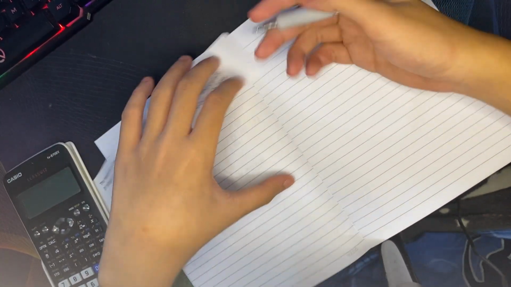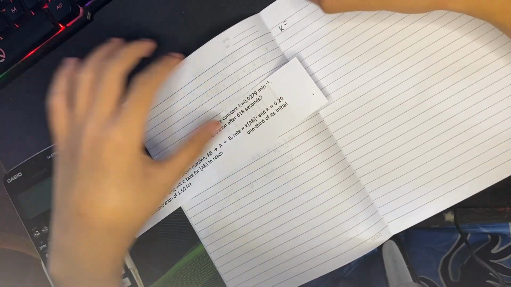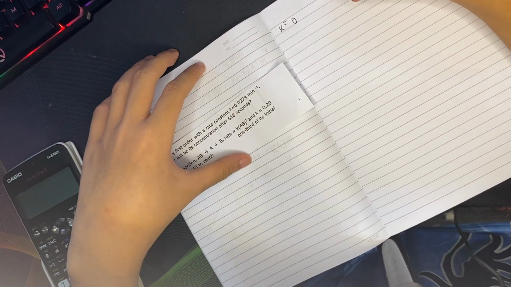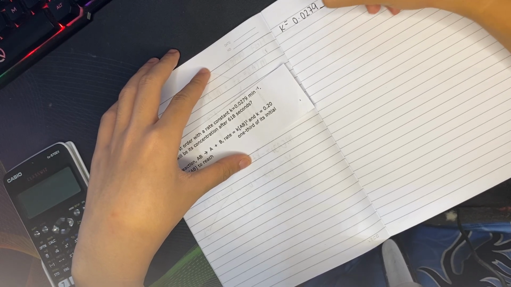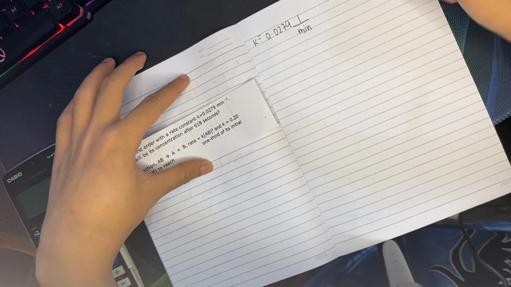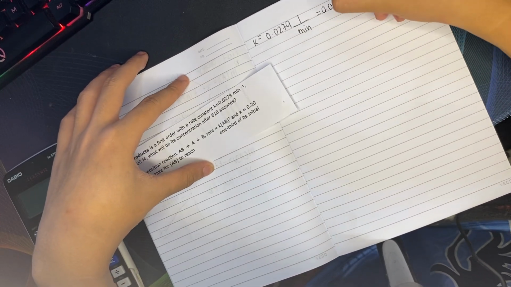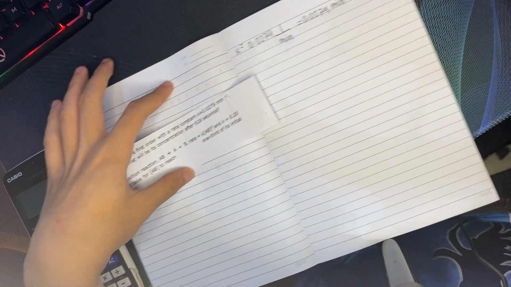Now let's write the given. The rate constant is 0.0279 per minute, which we can write as 0.0279 minute to the power of -1.